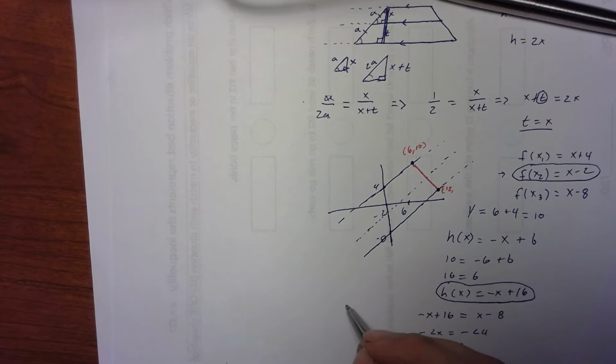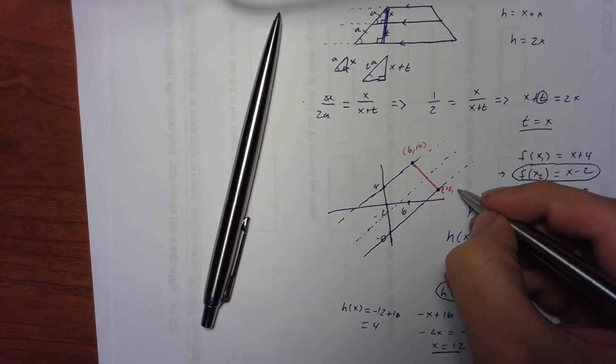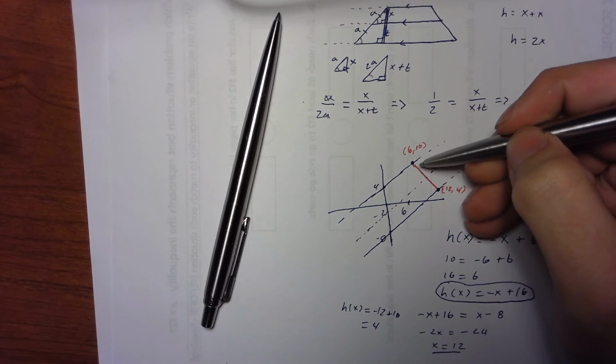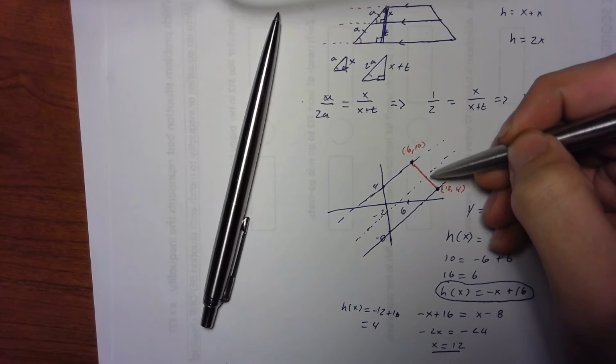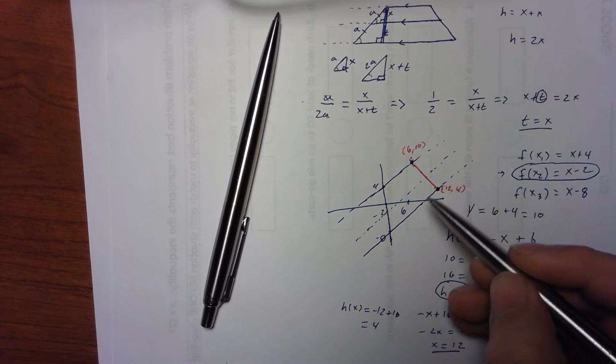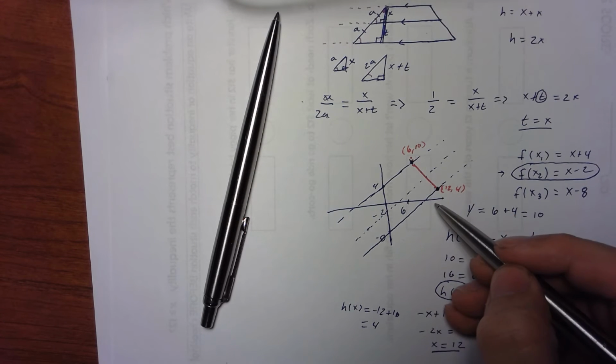So we have h of x is equal to -12 plus 16. That gives us +4, which means this here is 4. Okay, so we have 2 points now on the upper base and on the lower base, right? 2 points that are solutions to those two equations, the top one and the bottom one.